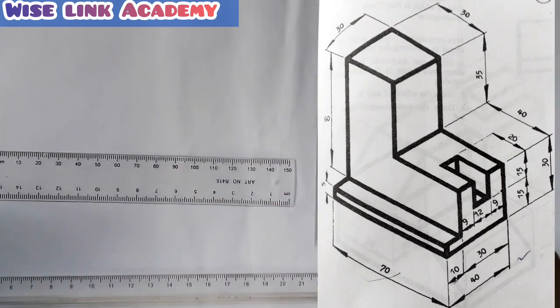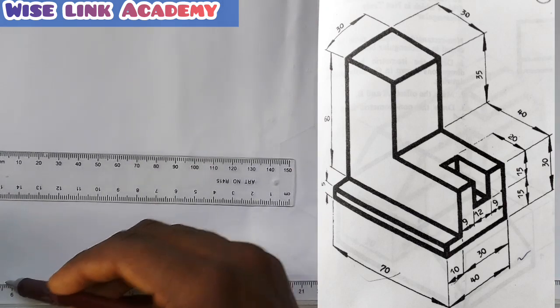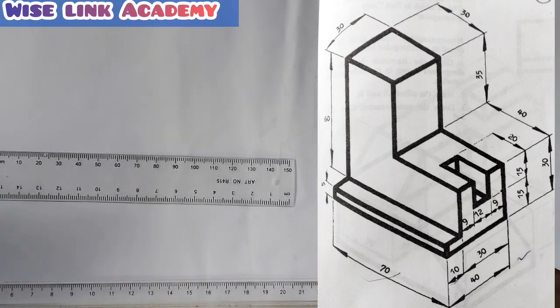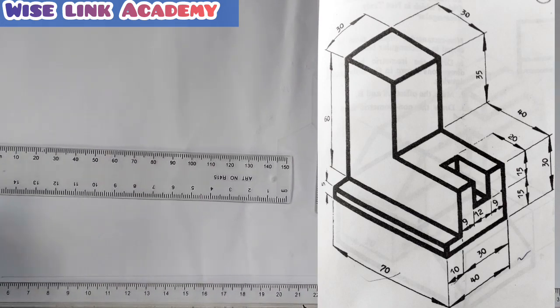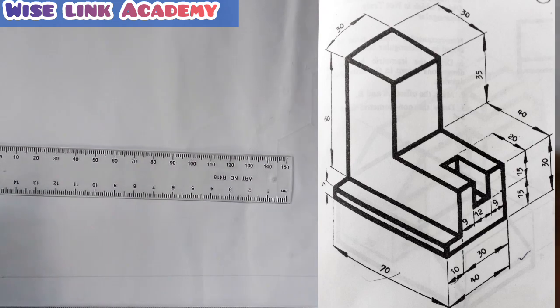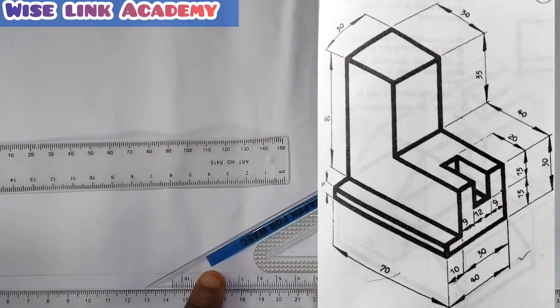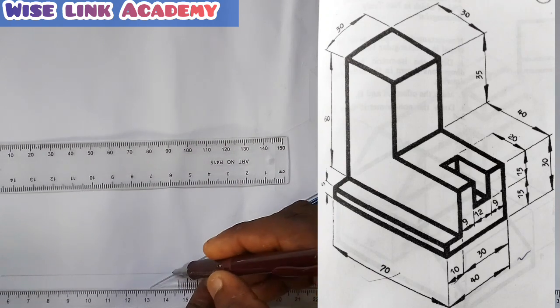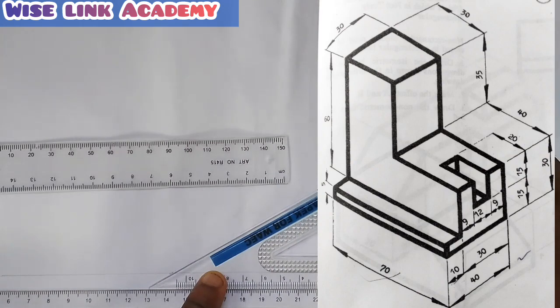So my first task here is to draw a horizontal line. Let's take it from this point downward this way, right? This is my horizontal line. My next task is that I will take my 30-degree set square this way, or my t-square this way. I will draw an inclined line, right? An inclined line this way.